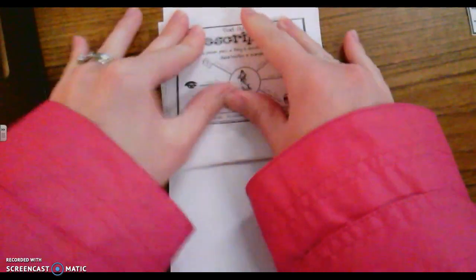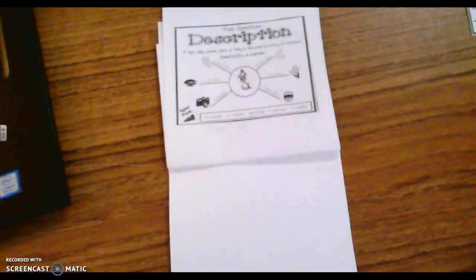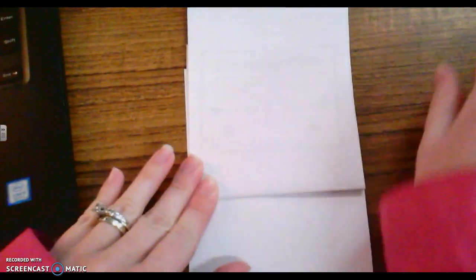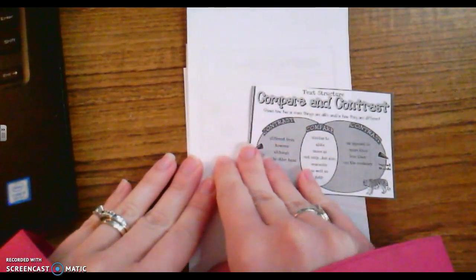Make sure you press it down, it gets good and stuck. Okay, turn the page. Now we'll do compare and contrast.